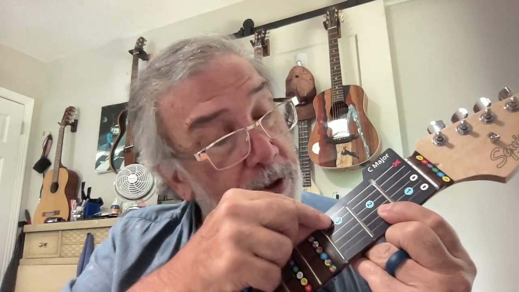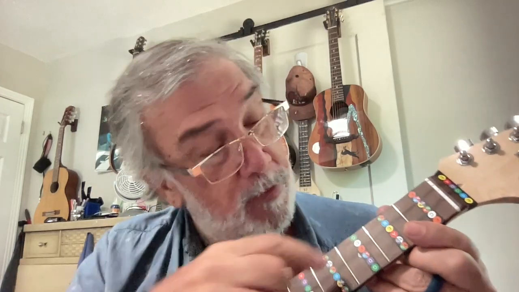This is the lowest note. When I remove this, what's going to be under 3? Do you think it's going to be C? You would be right. That's your root of C. You ought to be catching the drift.